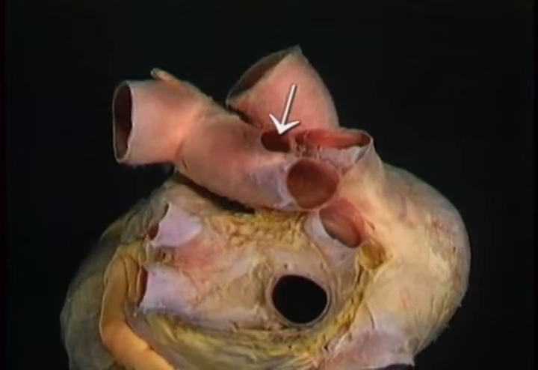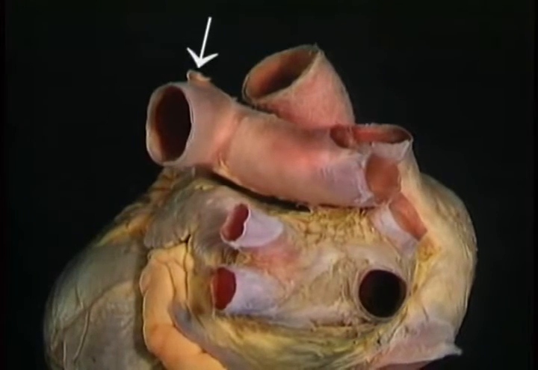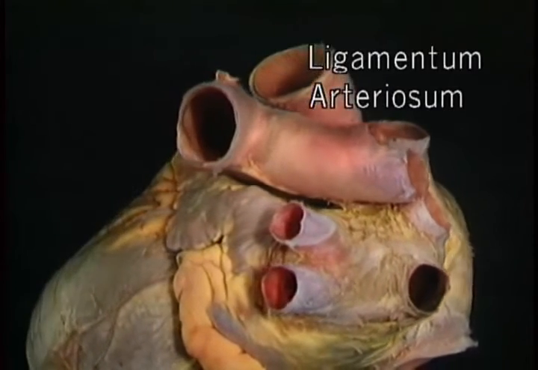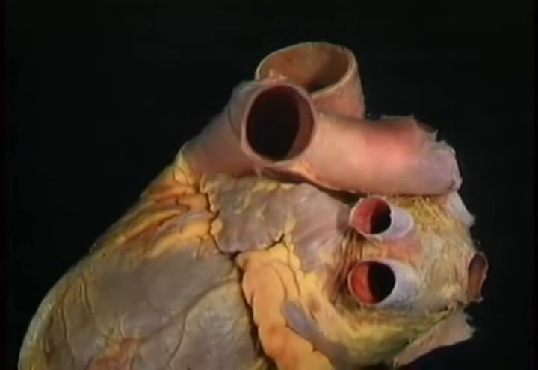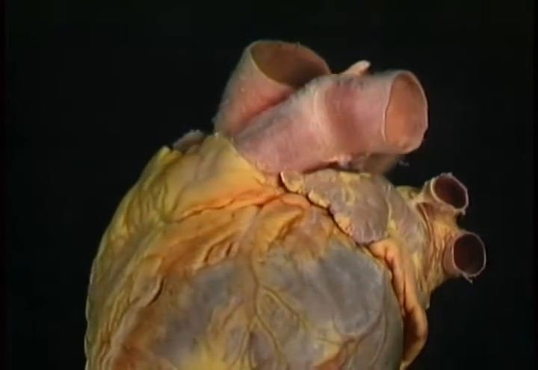This early branch supplies the superior lobe of the right lung. This cord is the divided ligamentum arteriosum, the remnant of the ductus arteriosus, which connects the pulmonary trunk and the aorta in intrauterine life.